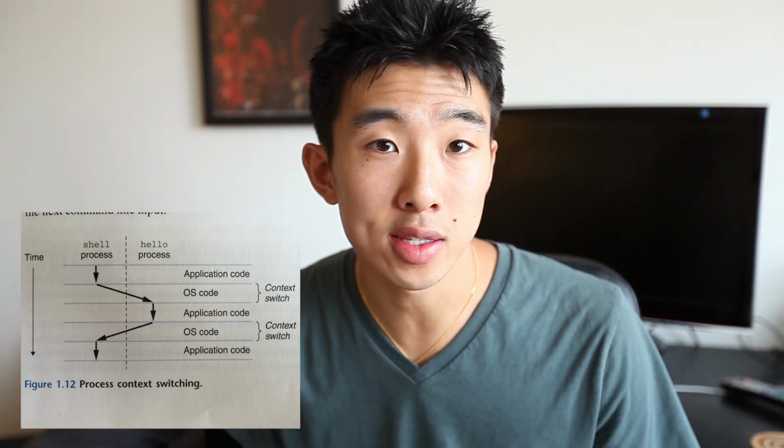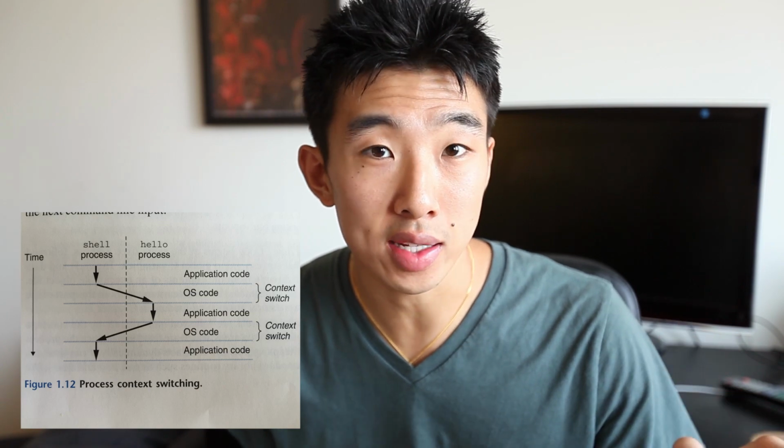So how exactly is this switching going to happen? Well, that's another job of the operating system. In order for the operating system to switch from the shell to the hello program, it has to do this thing called context switching. Right before the OS decides to switch from the shell process to the hello process, it has to save the entire state or context that the shell program was running in, because we're going to have to come back to that later. It then creates a new hello process with a brand new context and gets ready to execute that.